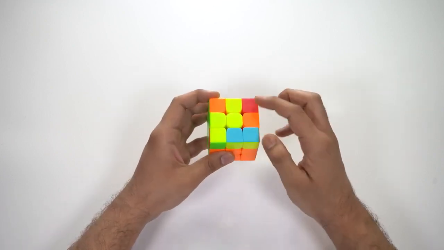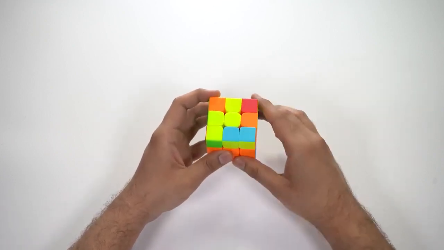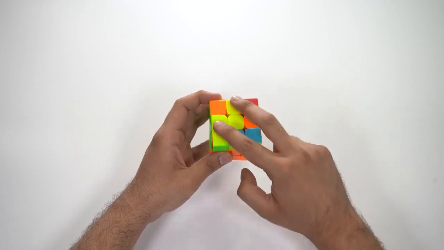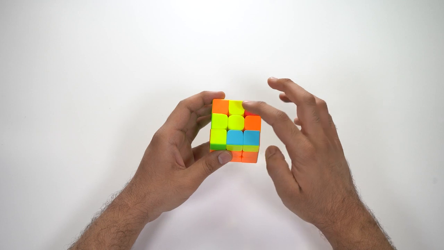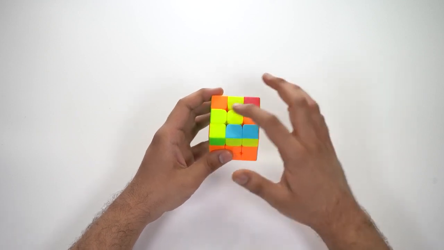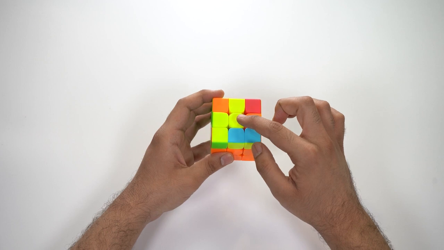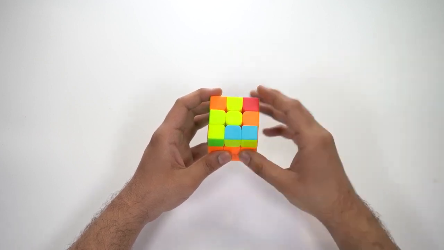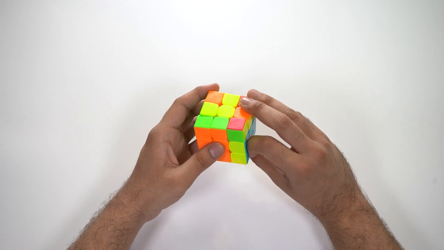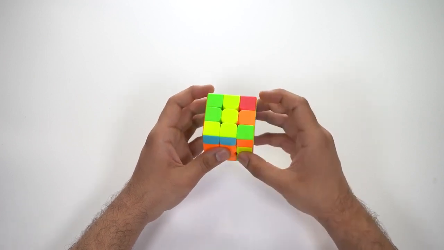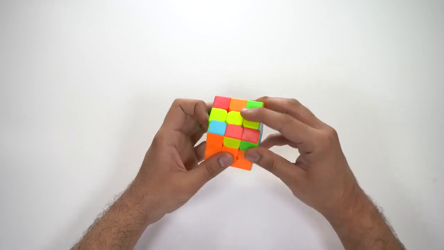The next step is orienting the yellow edges. By looking at the edges, we can see that there are two edges that are correctly oriented and they are adjacent to each other. So this is an L case. We hold this L so that the oriented edges are in the back and the left, and we perform this algorithm: F, R, U, R prime, U prime, F prime.